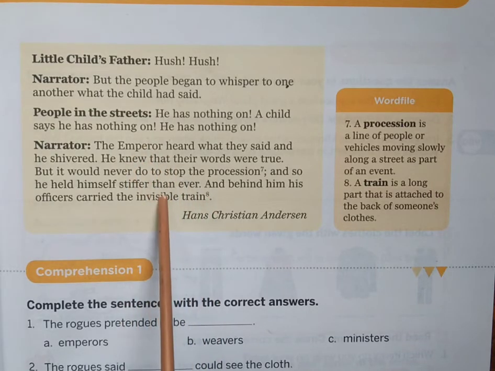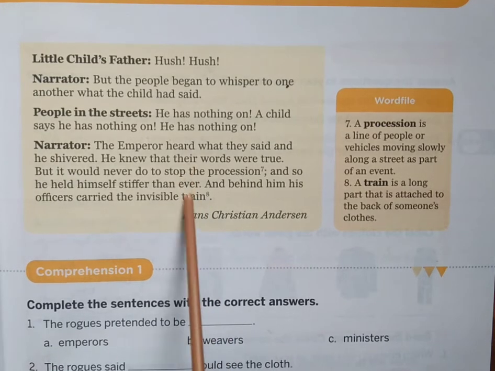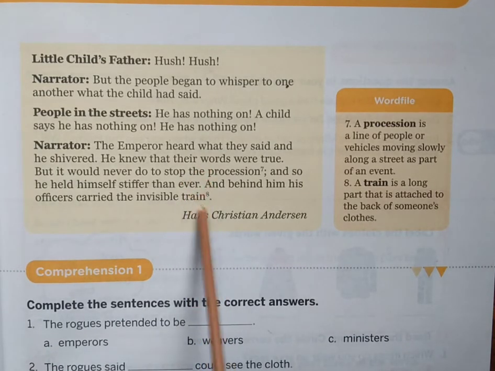So this is all about this story. Now the question answers are given. So you go through them. Okay, thank you.